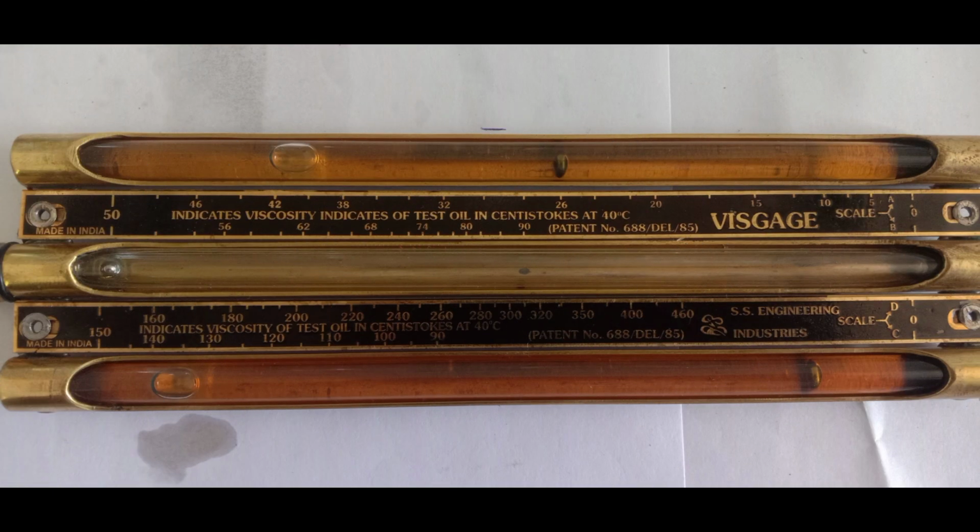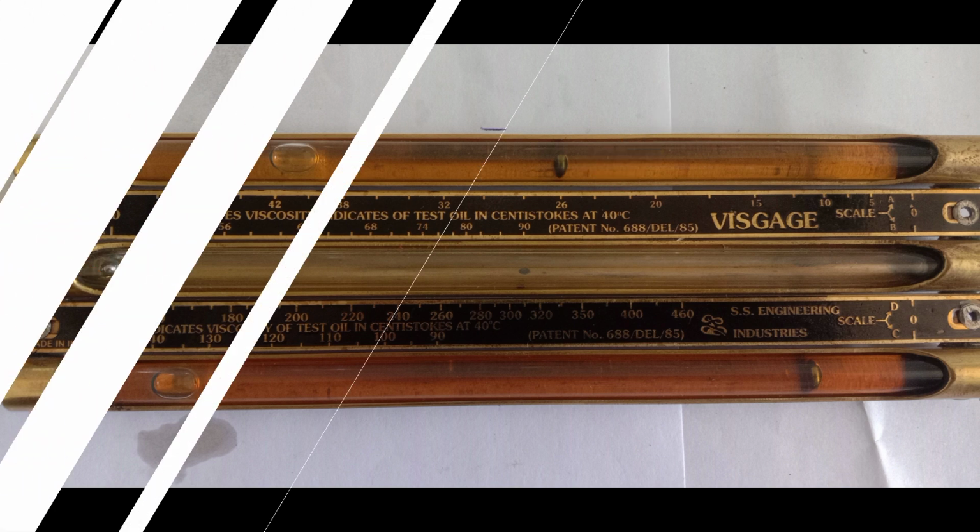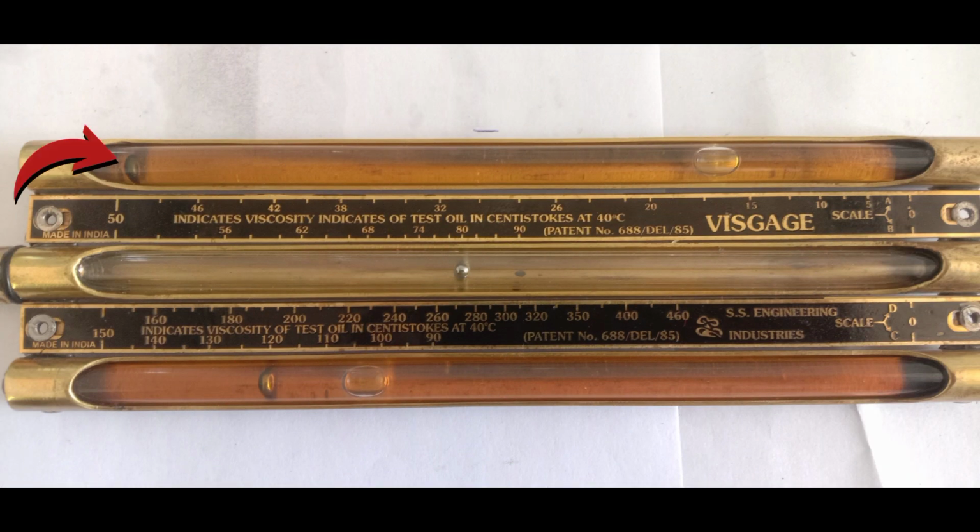Let's discuss some important things. If the sphere in the center tube, B, is leading, then the test oil viscosity is read by the position of the sphere in tube A. If the sphere in tube A is leading, then the test oil viscosity is read by the position of the sphere in the center tube B on scale B.